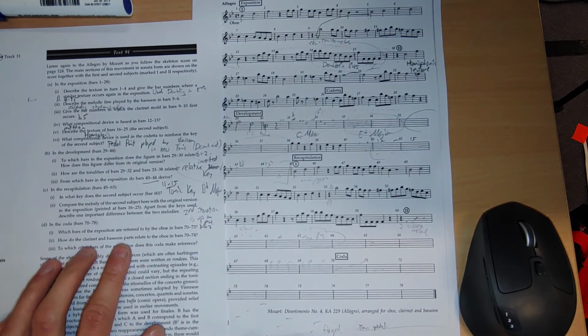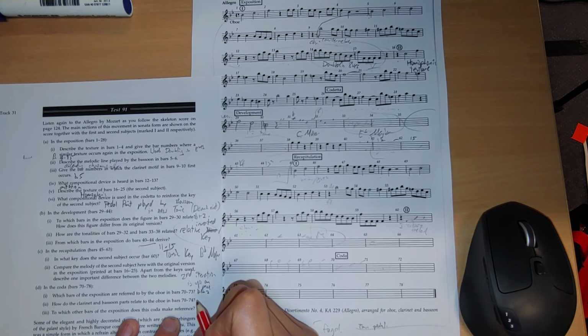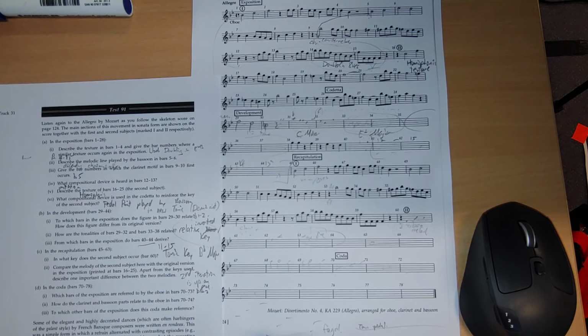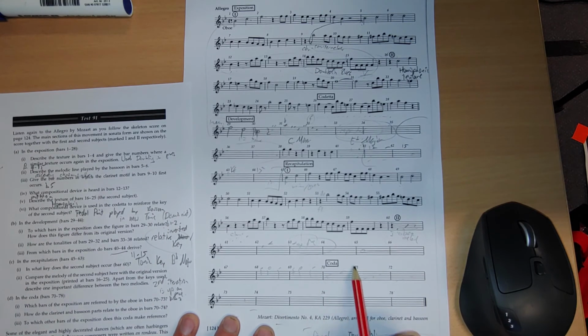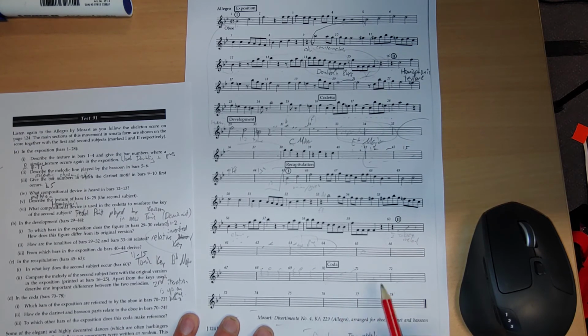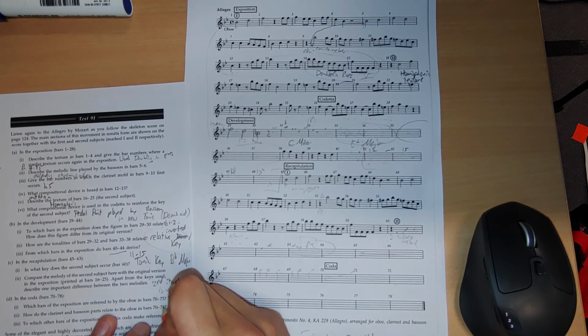How did the clarinet and bassoon parts relate to the oboe? It's an imitation. Let me find the correct word. I think imitation does explain that, because the oboe does ba da da, and then the clarinet plays in a slightly different figure, ba da da or ba da da. Don't remember what it was. It wasn't exactly the same, but it was an imitation.